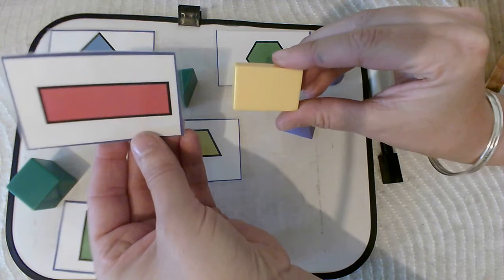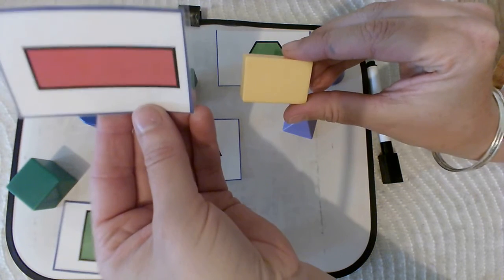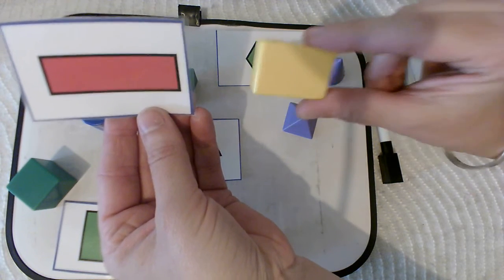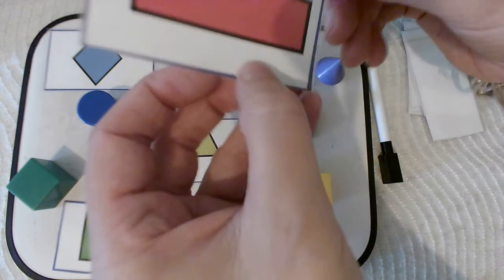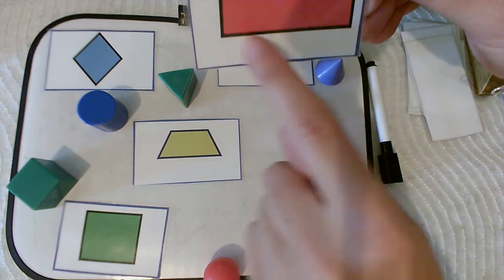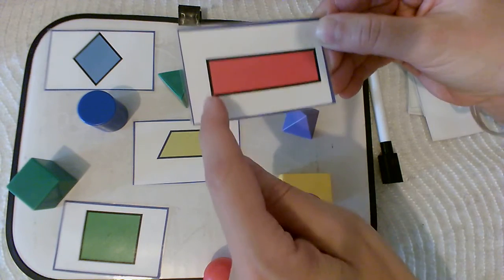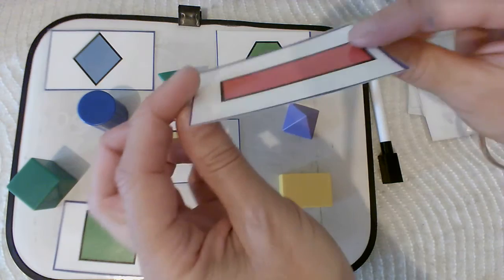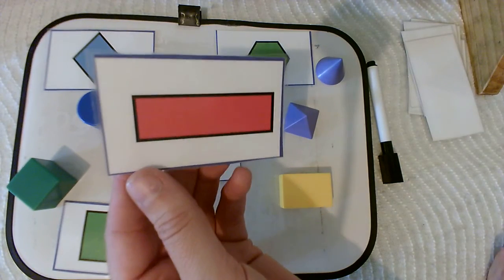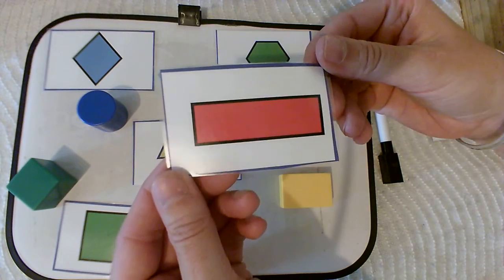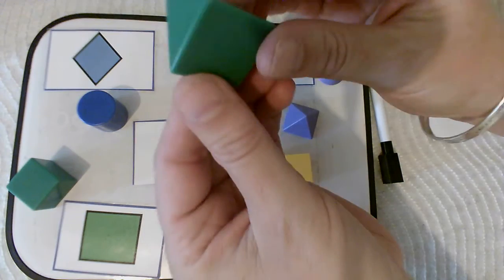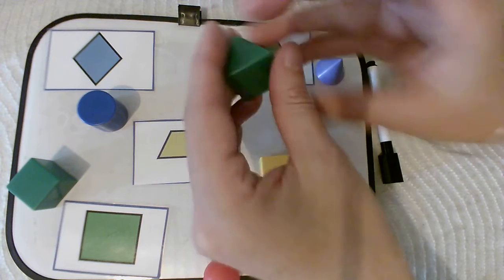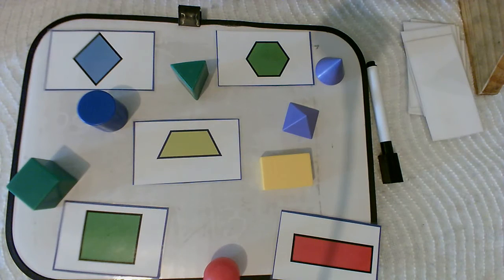These are kind of similar, aren't they? Except this one is a 2-dimensional rectangle, and this is a 3-dimensional rectangular prism. The 2-dimensional shape has length, and it has width, but it doesn't have any height because it's flat. So 2-dimensional shapes are flat. 3-dimensional shapes, we can actually pick them up and we can see all 3 dimensions. So we have all sorts of 2D and 3D shapes here.